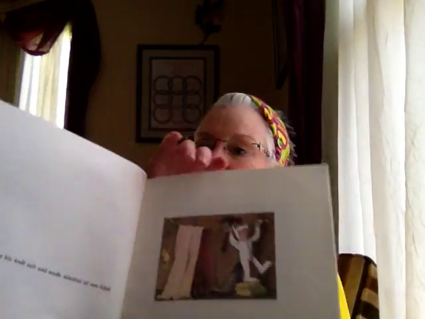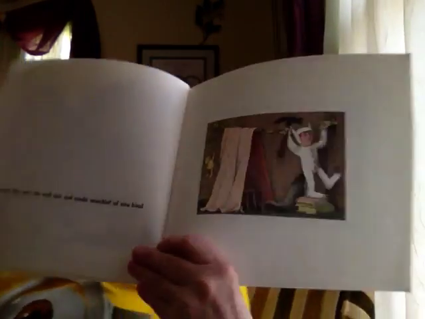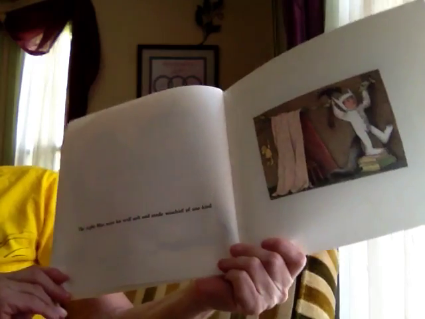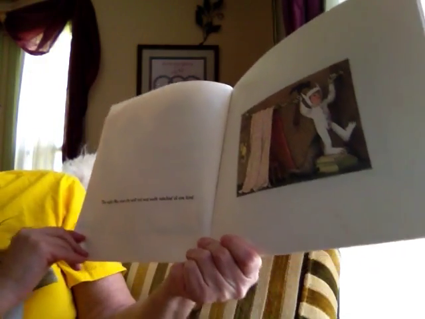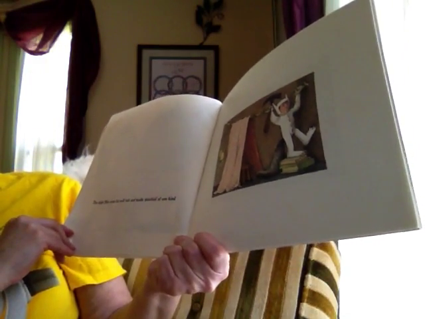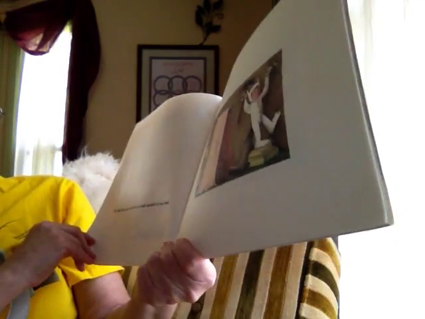Where the Wild Things Are by Maurice Sendak. All right, here we go. The night Max wore his wolf suit and made mischief of one kind.